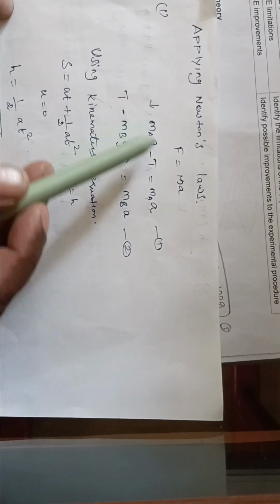Now these two equations, equation 1 and 2, we will add.